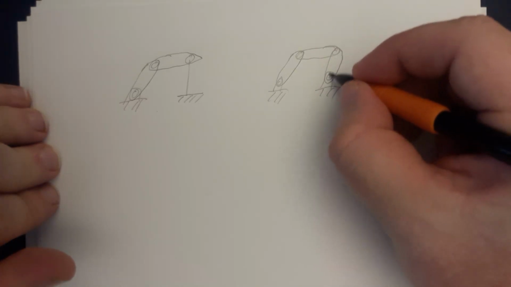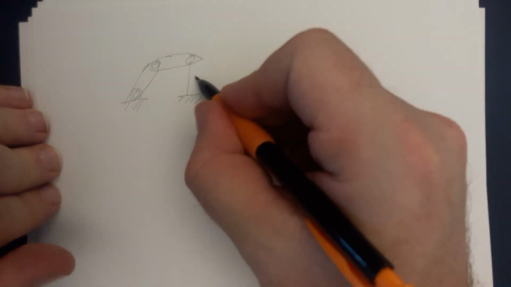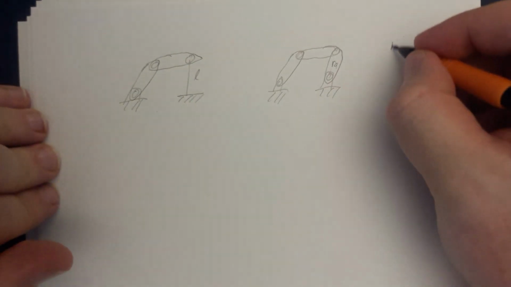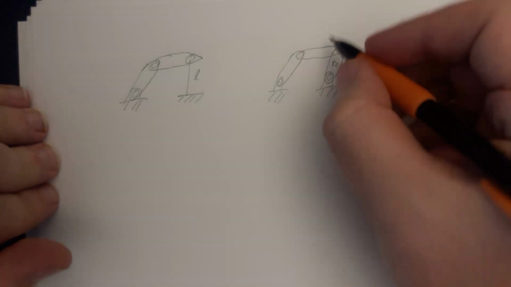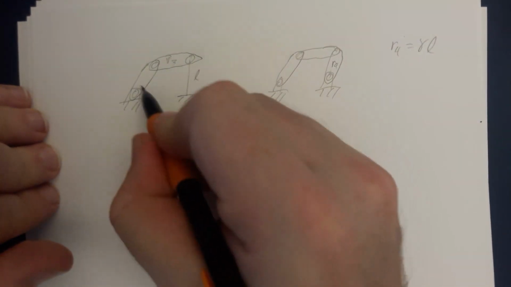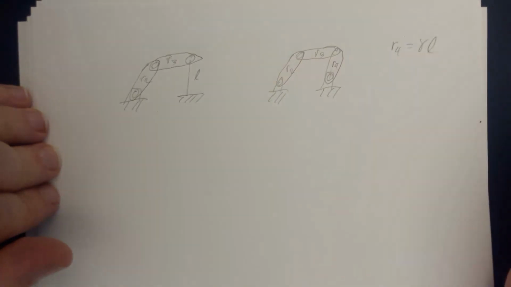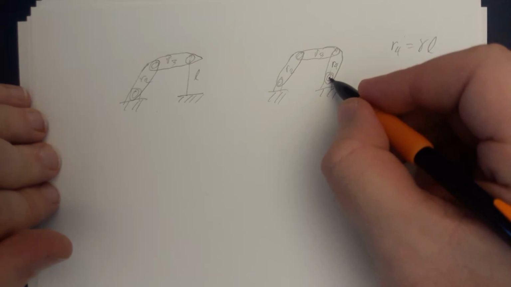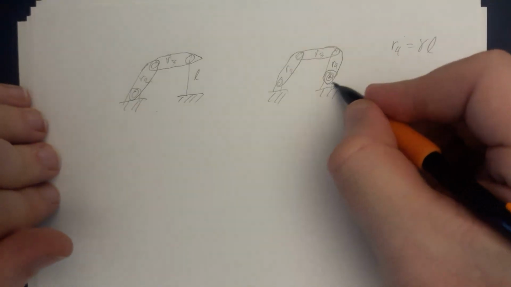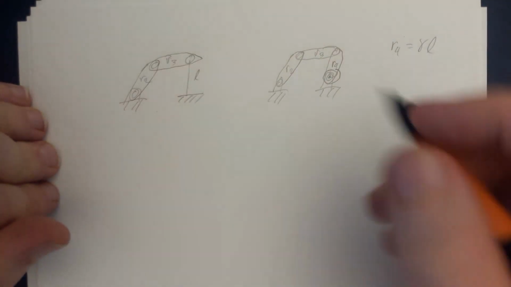And this will be our 4, and if this is L, then R4 is just gamma L. And then R3, R2 are just what they were. Okay? And just to do a fairly straightforward example, we'll have a torsional spring right there to represent the stiffness of that beam.